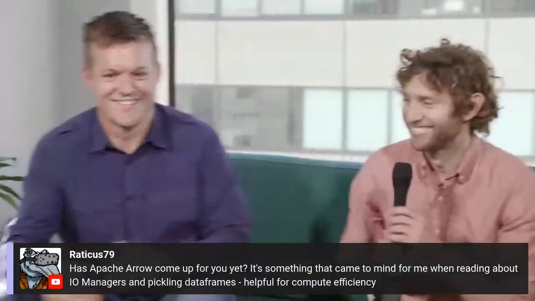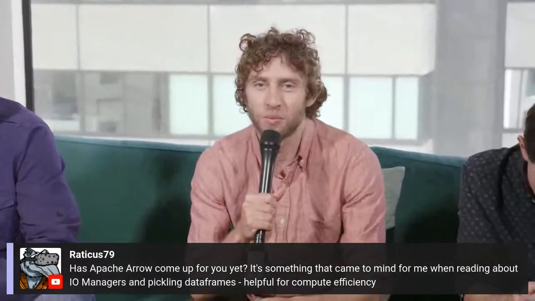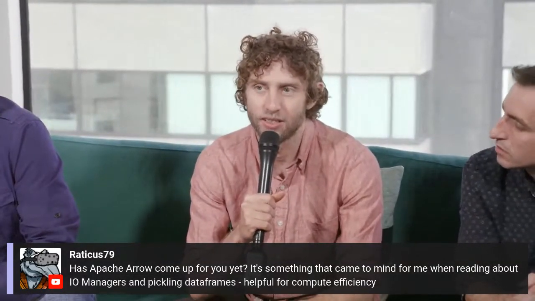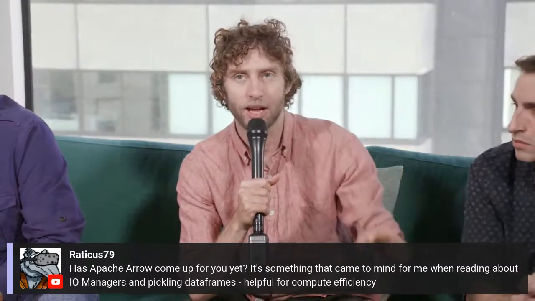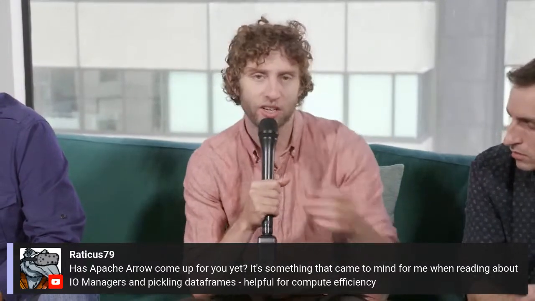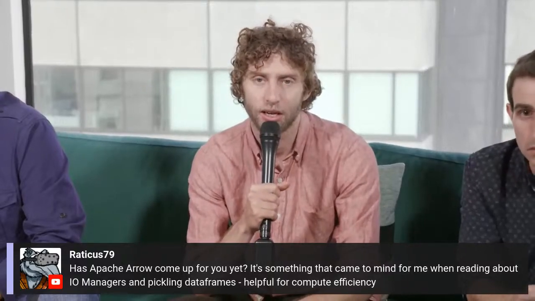It should be fairly straightforward to take one of the examples that we have that takes pandas as the in-memory format and uses a CSV IO manager, and change two lines of code to turn that into Arrow.